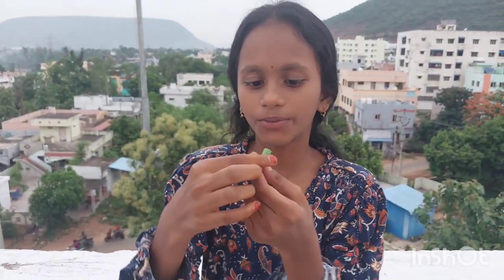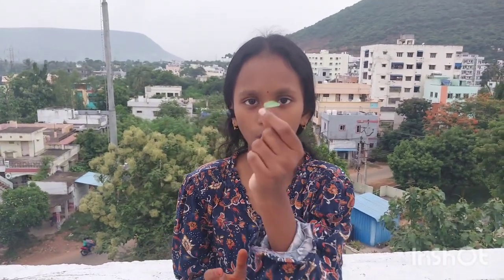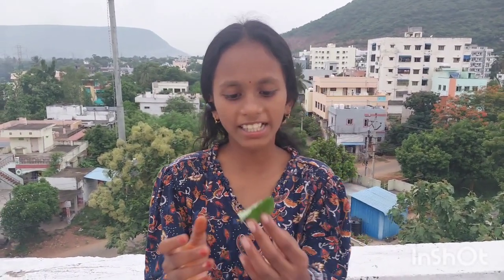It contains only similar types of veins and they're undivided. So this type of leaves where the veins are undivided are known as the simple leaves. Examples, rose.